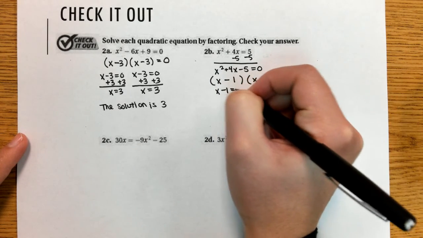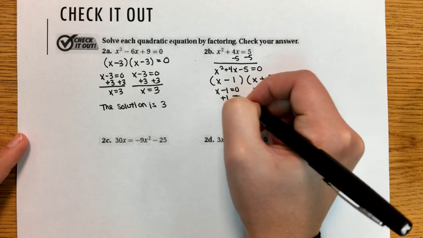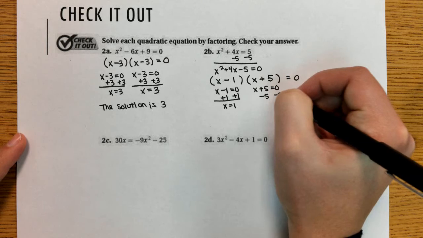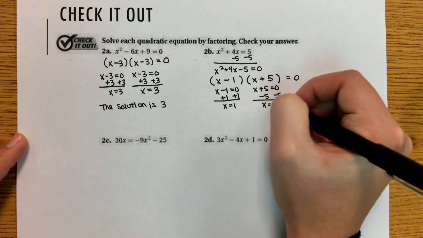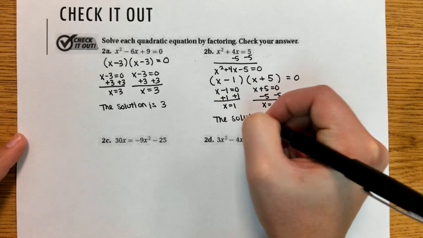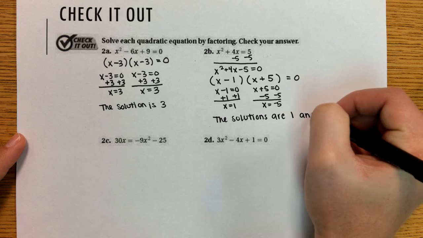So I'm going to have x minus 1 equals 0. X plus 5 equals 0. Add 1 to both sides, so x equals 1. Subtract 5 from both sides, so x equals negative 5. So the solutions, this time I have 2, so the solutions are 1 and negative 5.